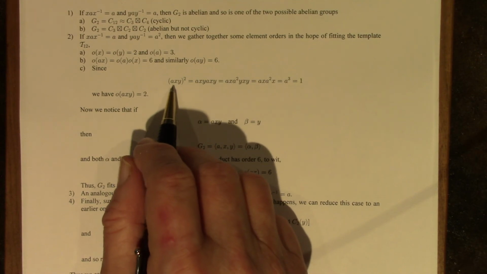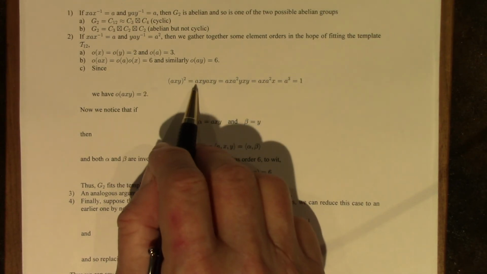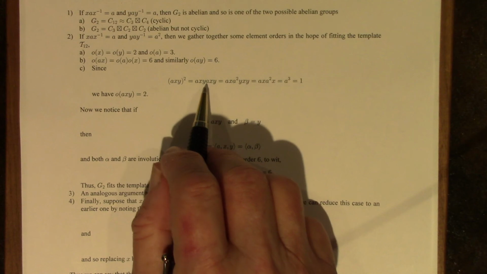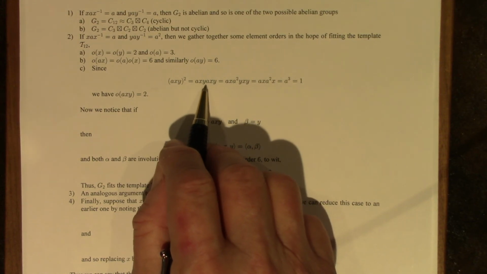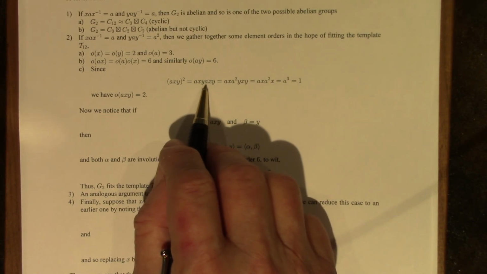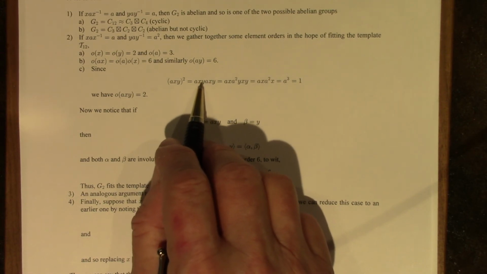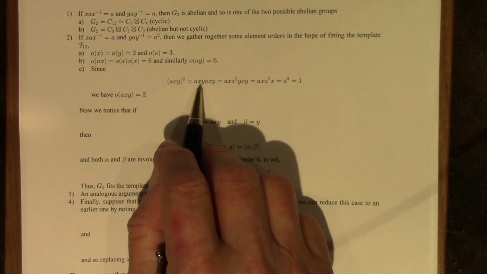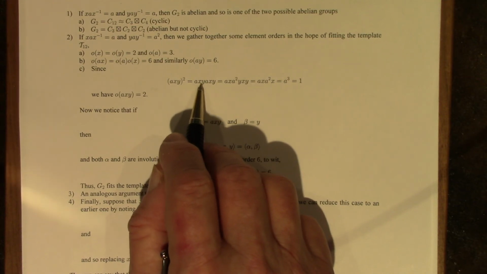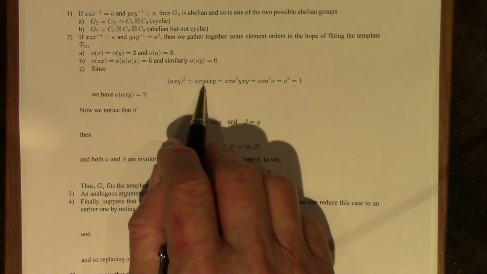If we square AXY, it looks like this, and in here, lurking somewhere, we can interchange A and X. We need a YAY inverse, or YAY, because Y is an involution.